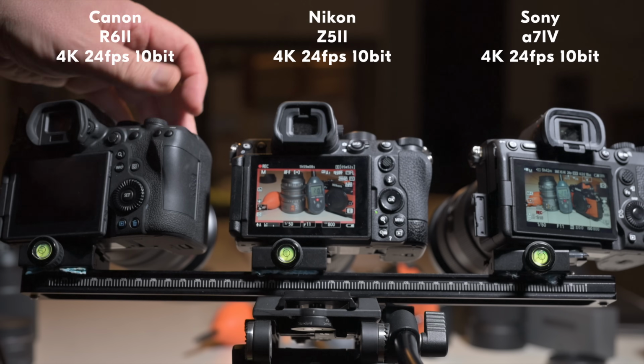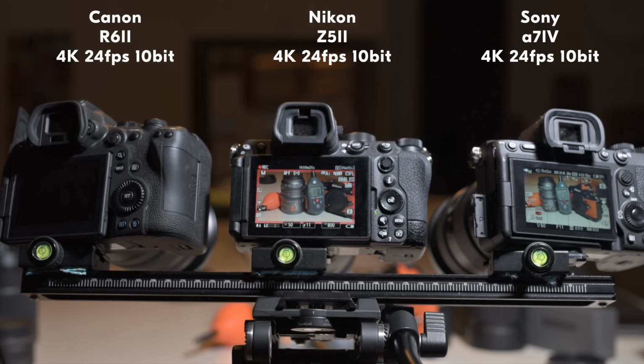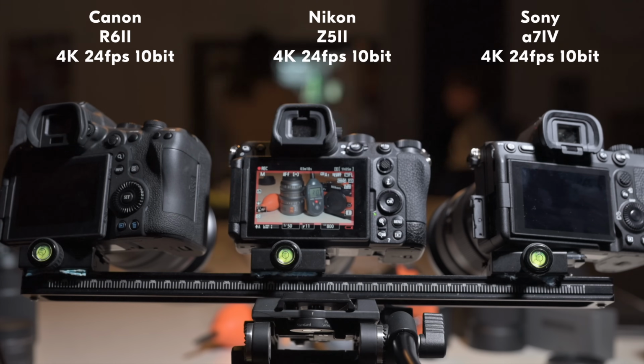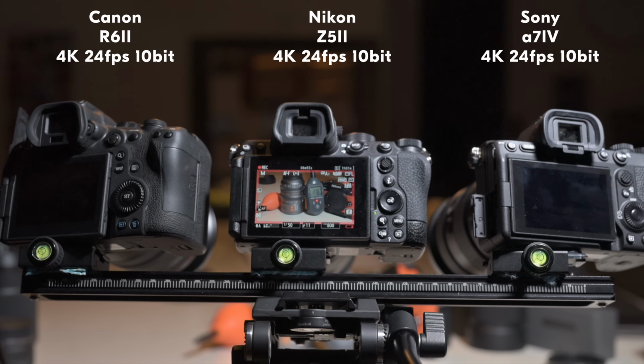The Z5II kept going for approximately another 10 minutes, and just like the R6II, showed no sign at all of overheating. Here we are watching the last minute or so as the battery runs out. And because the Nikon has a 2-hour and 5-minute recording limit, I did have to stop and restart it, which I did very quickly.